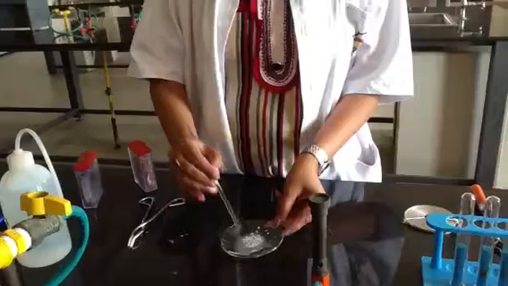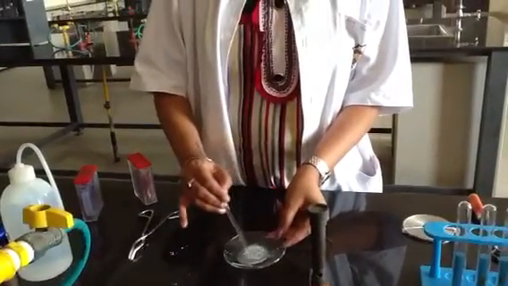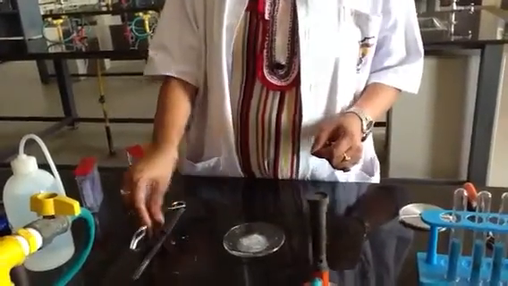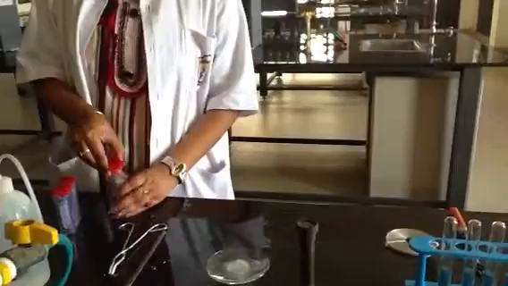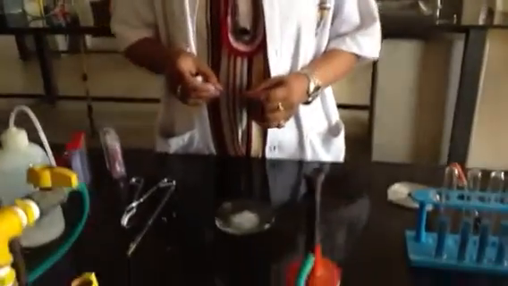When magnesium oxide is dissolved in the water, it will form another compound, a soluble base known as magnesium hydroxide.